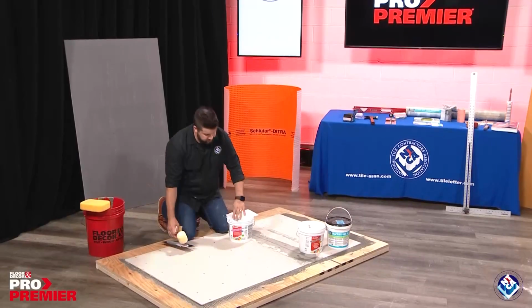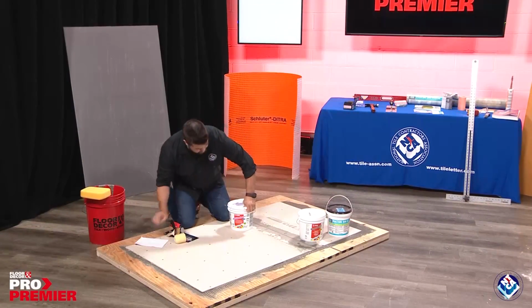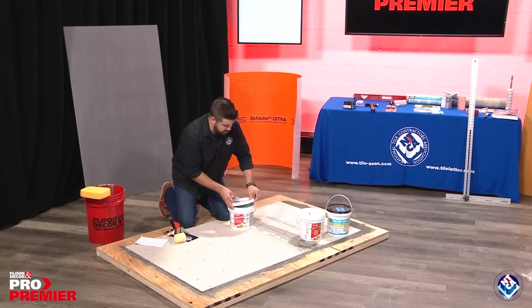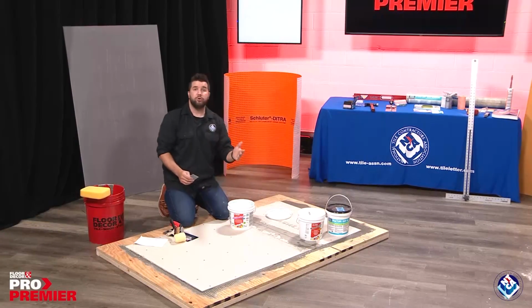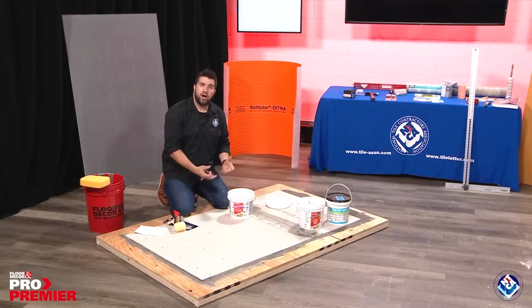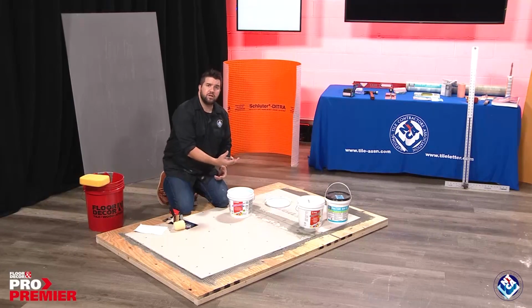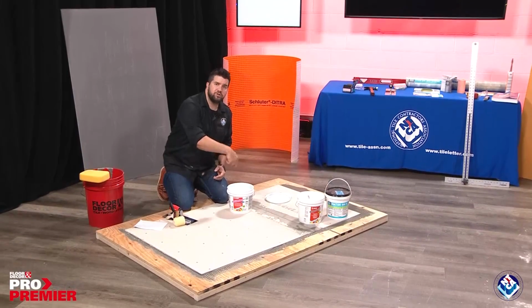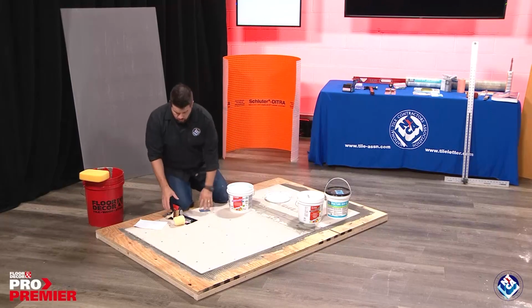So before we started today, I've already done one step that's really important, but I've already taken the lid off of this. And anytime we're using a liquid waterproofing membrane, we want to stir that. If it sits on a shelf for a while, some of that slurry, more of a water consistency, can come to the top. So we want to give that a good stir, make sure it's consistent. And then let's talk about what we need to do next.